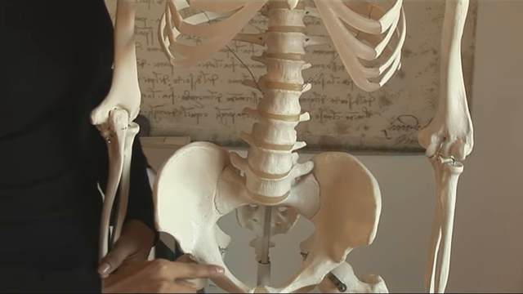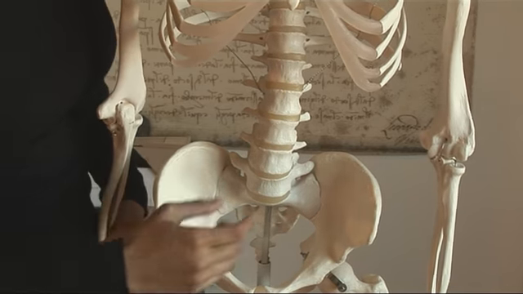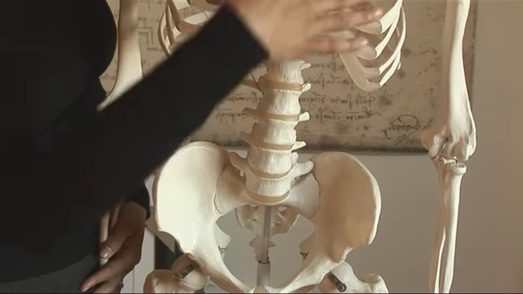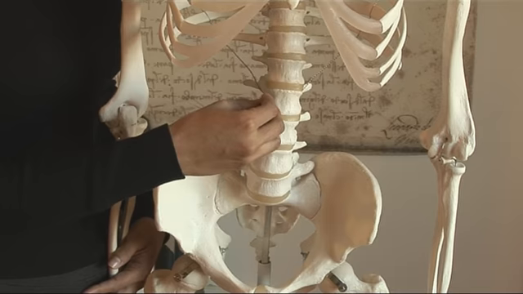The action of it to work unilaterally is to flex the trunk to the same side, and together with all the muscles it helps to pull the ribs down and raise the intra-abdominal pressure.